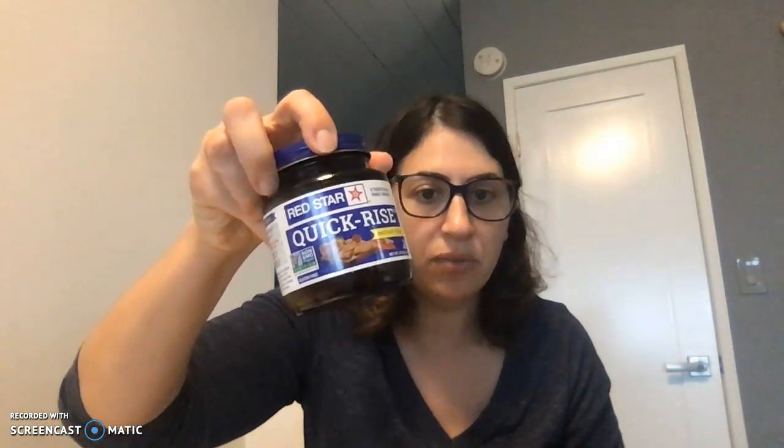Yeast, which we have quick rise yeast, which is right here. Yeast is a single cell organism called, pardon, I'm going to butcher this, Saccharomyces cerevisiae, which needs food, warmth, moisture to thrive. It converts its food, sugar, and starch through fermentation into carbon dioxide and alcohol. It's the carbon dioxide that makes baked goods rise, so there we know that.